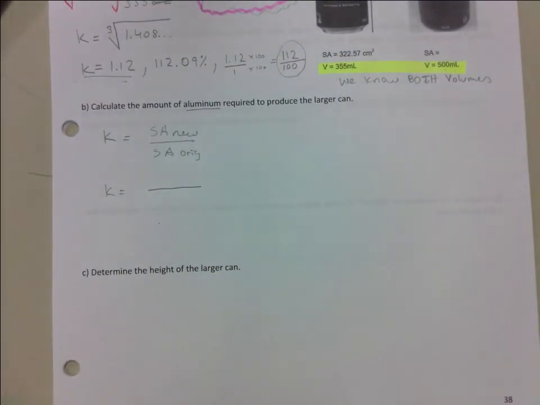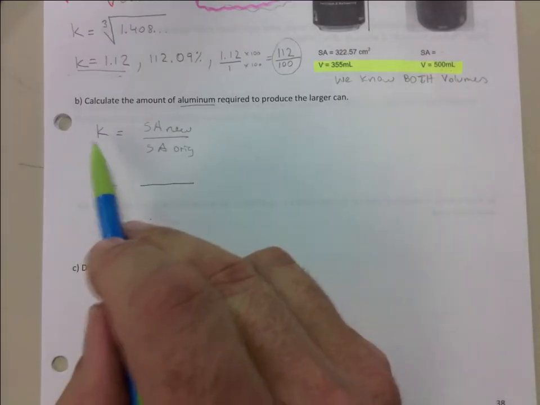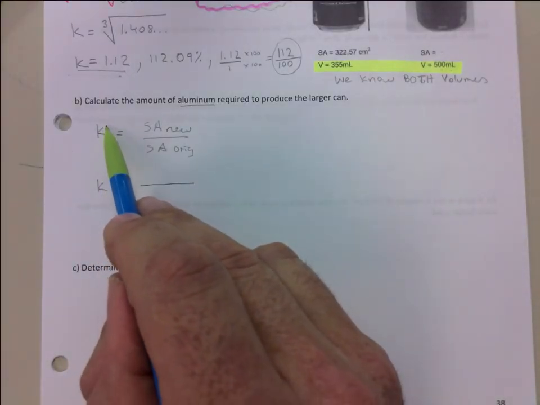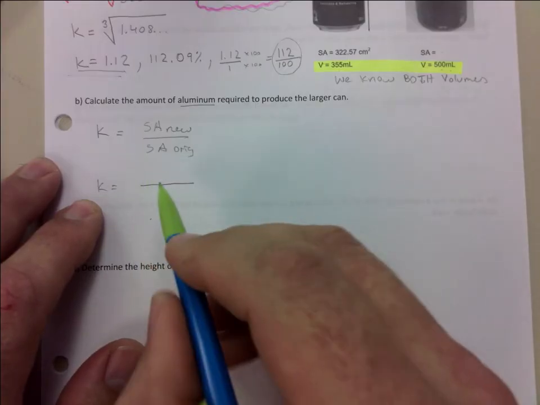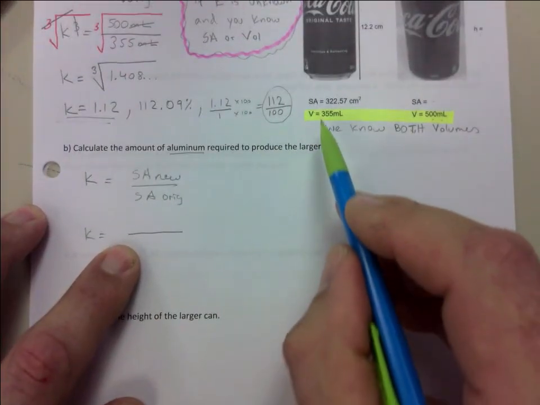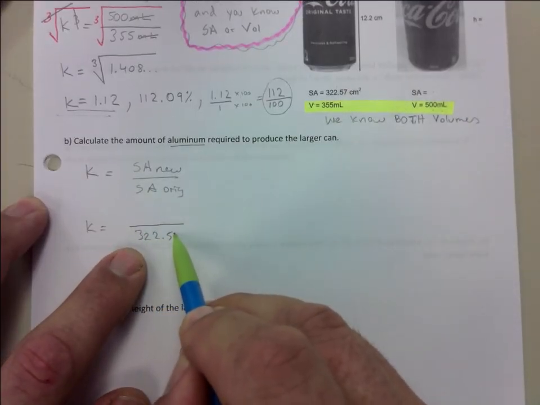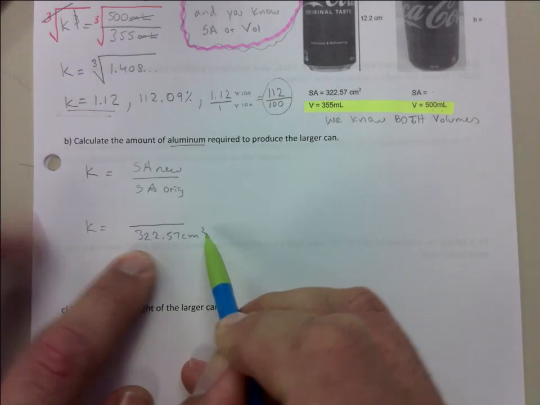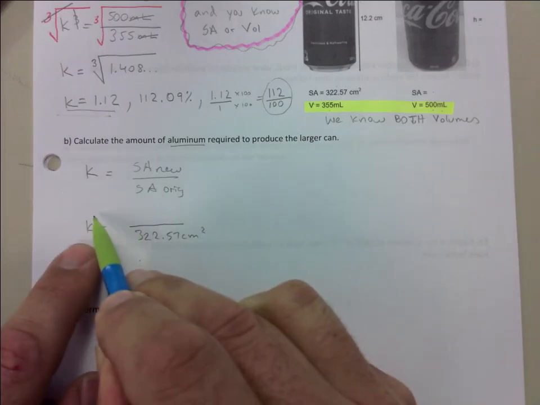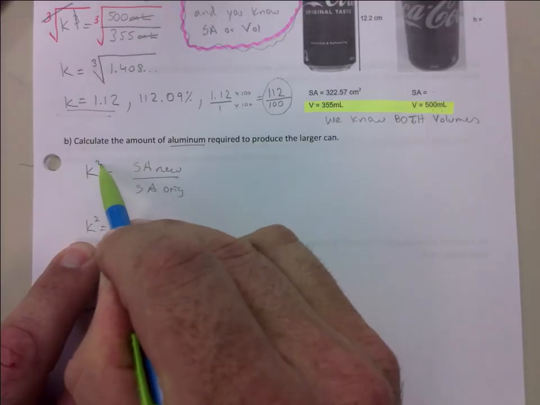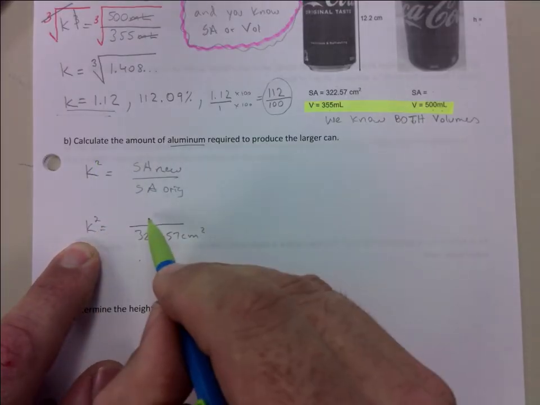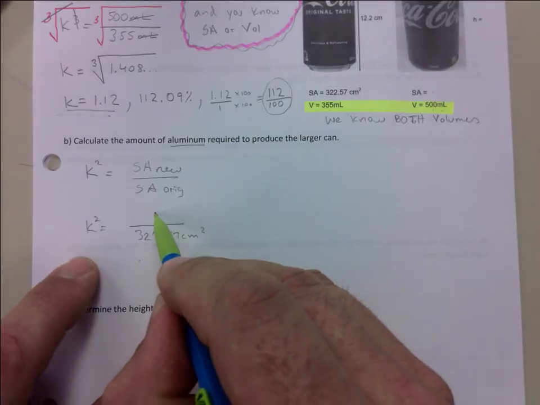It's frozen. Just let it go, right? There you go. Thank you. Thank you for letting me know. Sorry, I'm making a mistake. I'm not going K squared. I'm just doing this right now. And then you fill in what you know. Surface area of the original is 322.57 squared centimeters. At that point, you should be like, oh yeah, this should have a 2 on it, right? It's very important. And this is my unknown.